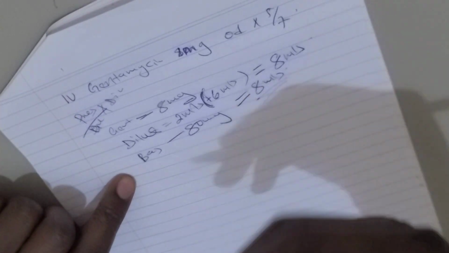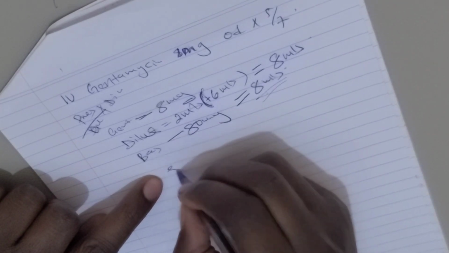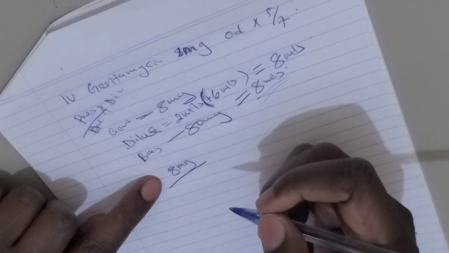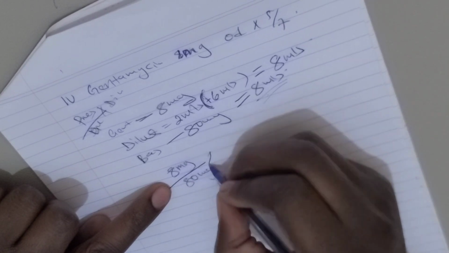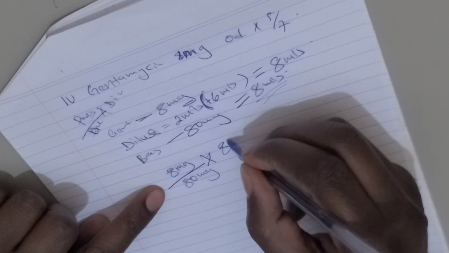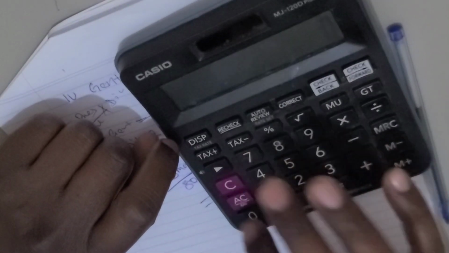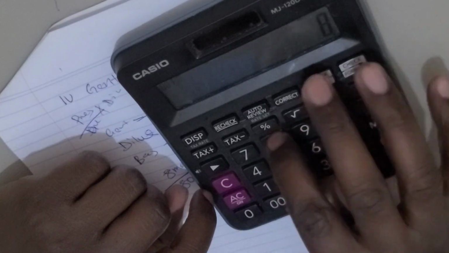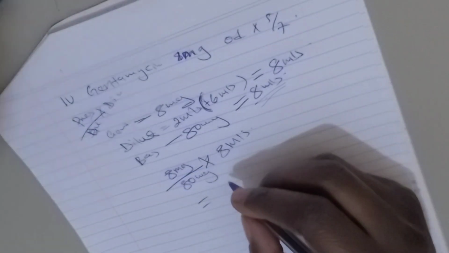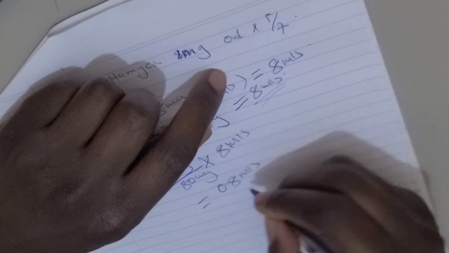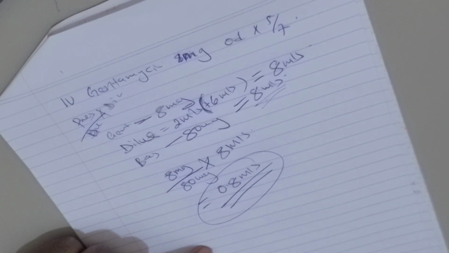So now we have all what we need to calculate our medication. Our prescribed amount is 8 milligram. So we're going to get the base, that is 80 milligram. Then the dilution is 8 mils. So if we do this mathematics, what will we get? 8 divided by 80 times 8. So what we're going to get is 0.8 mils. So this is what we're going to aspirate and give to our baby.